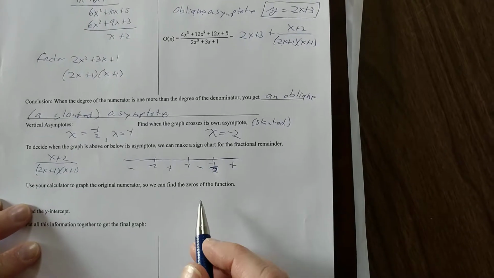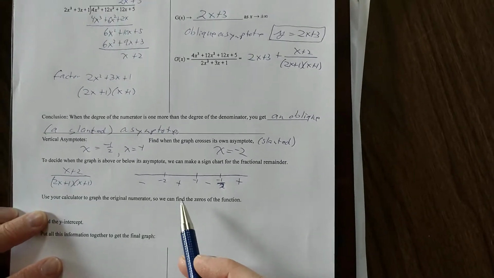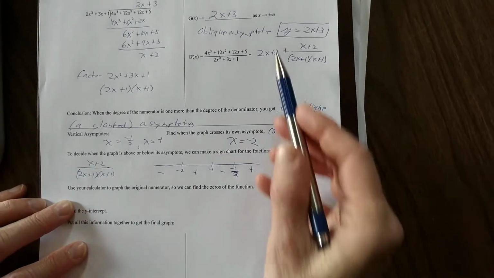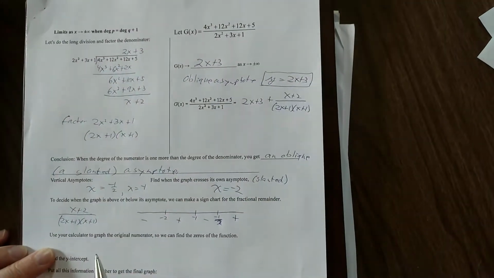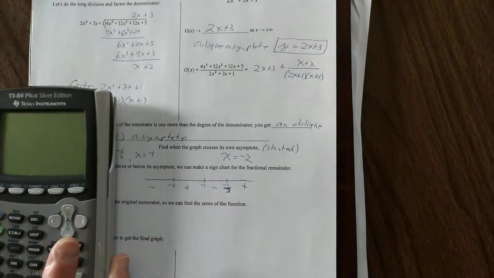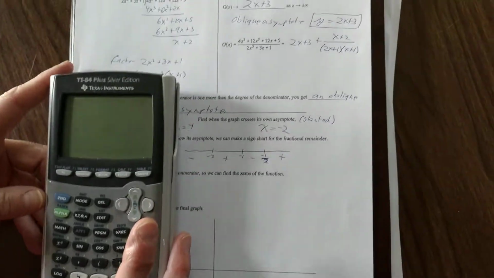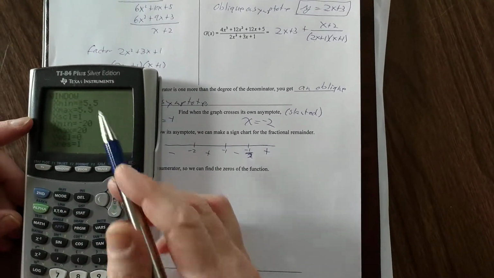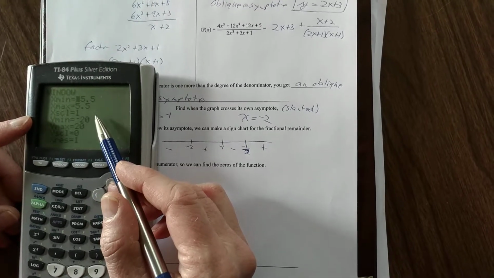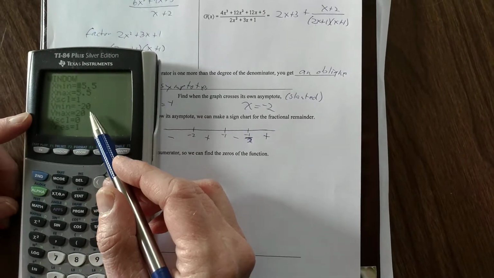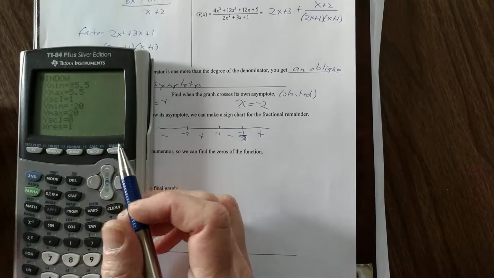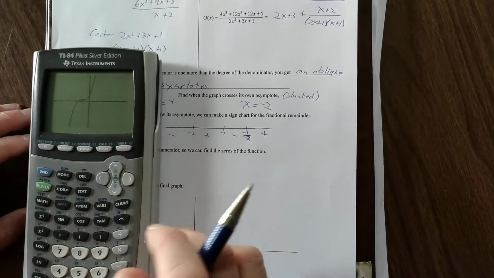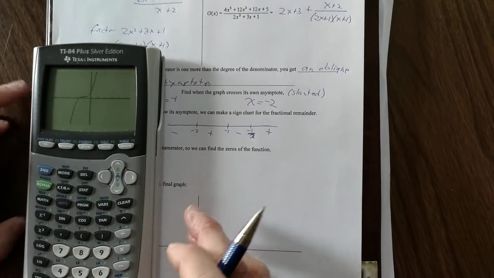And now I'm going to use my calculator as a little bit of a cheat. I'm not graphing the entire function, but I am going to graph the original numerator. I've already set that up in my calculator. I've got the equation. I've got the window set from negative 5.5 to 5.5 with an x scale of 1 and negative 20 to 20. I had to play around with it before I got that. And when I graph that, I get this thing.